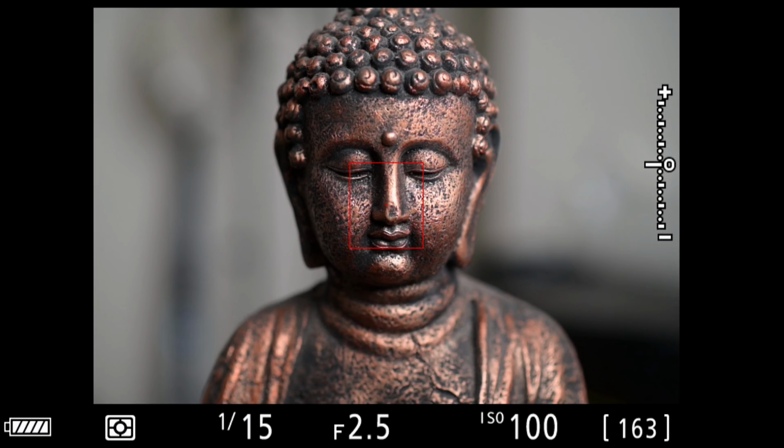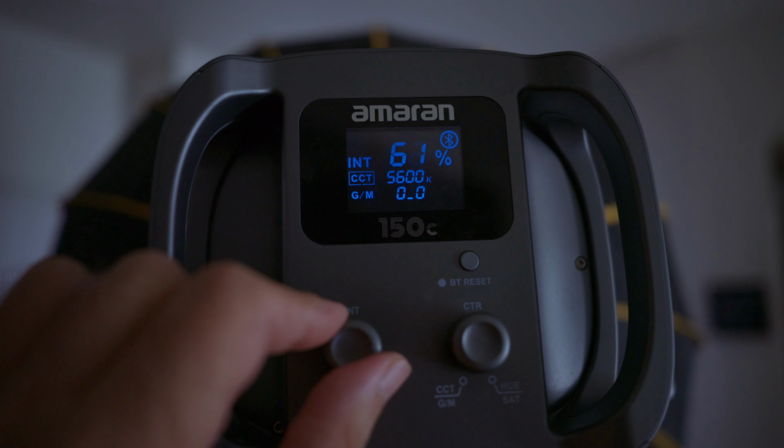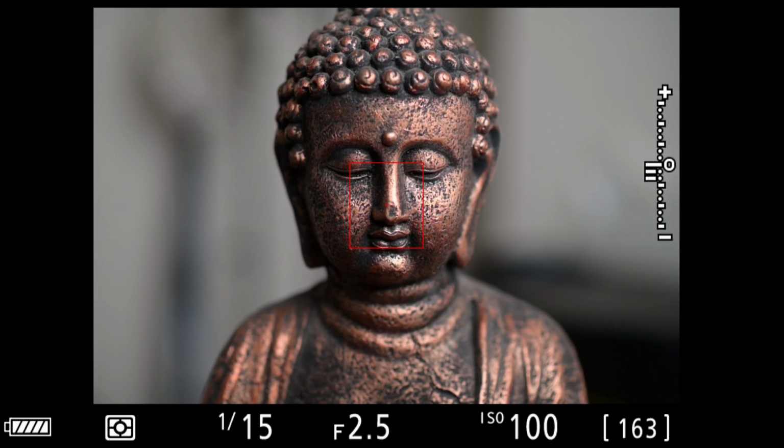Let's try manual mode. I'm shooting this at 1/15 of a second, f2.5, ISO 100. I start decreasing the intensity of light, and as you can see, nothing happens. Shutter speed, aperture, and ISO do not change. The only change is in the final image, which is going to be around 1 stop underexposed.